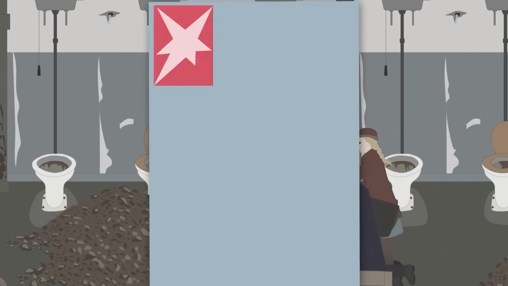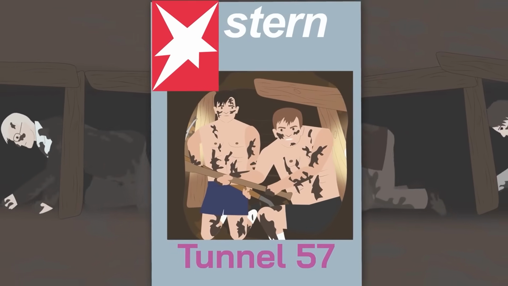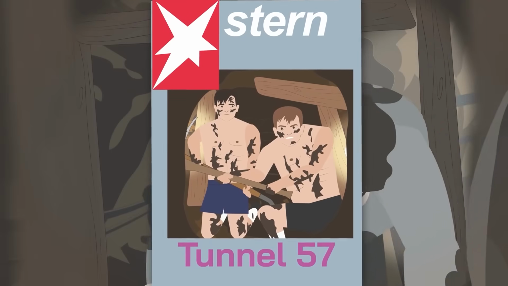And a bizarre twist that later came to light was that the popular German Stern or Star magazine had partially funded the building of the tunnel in return for exclusive rights to the story.